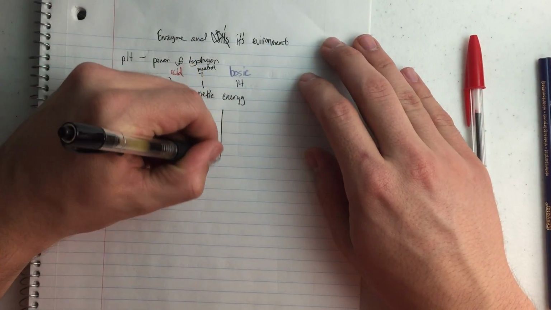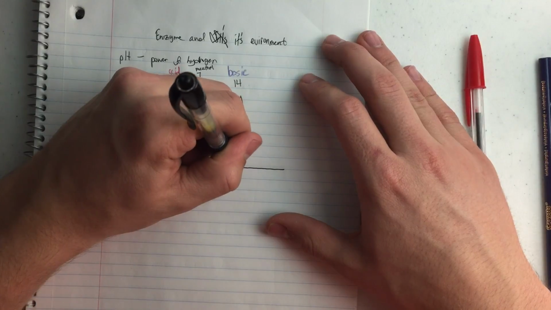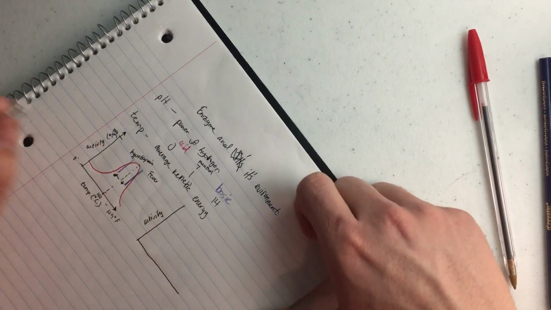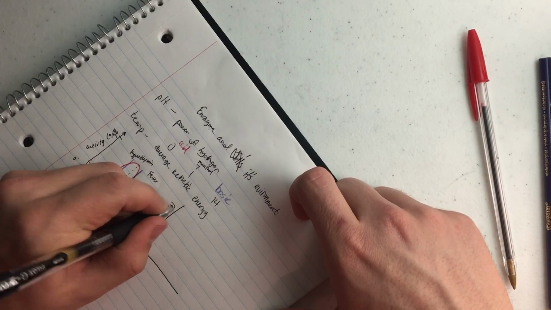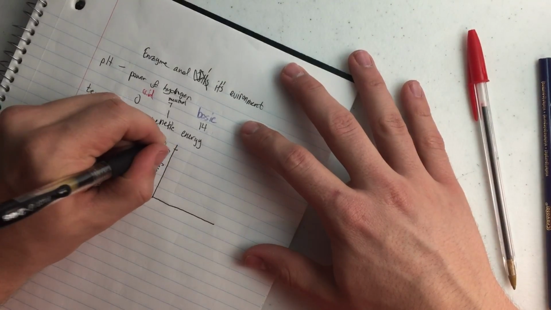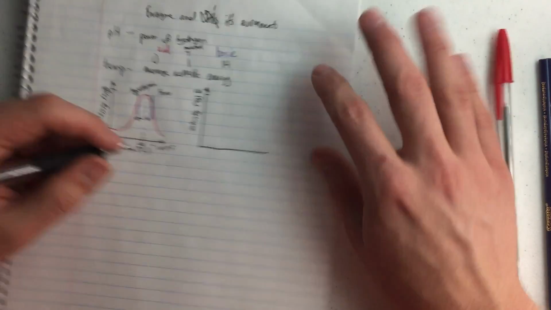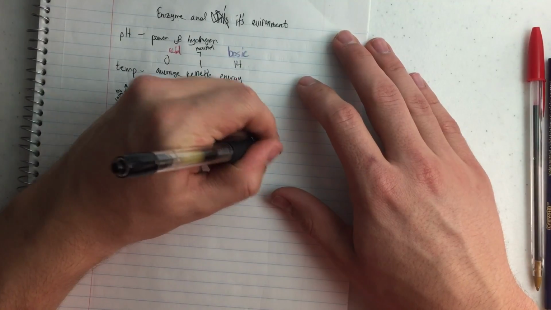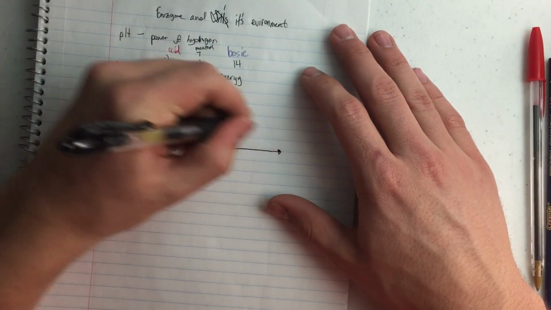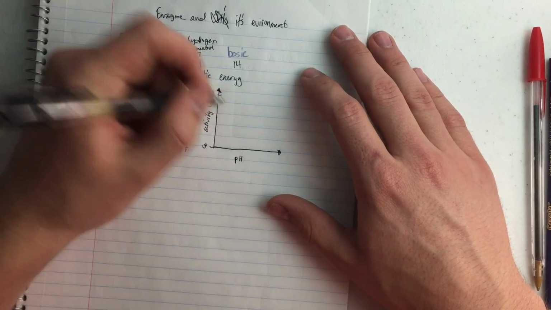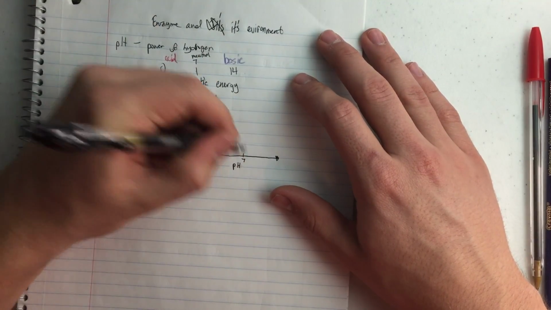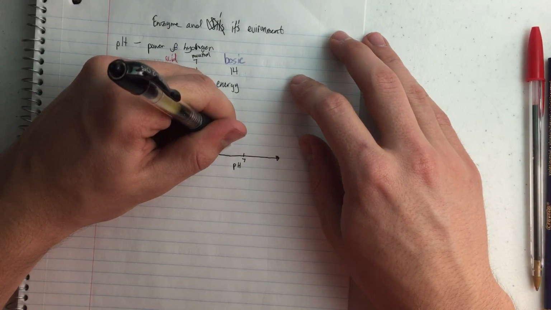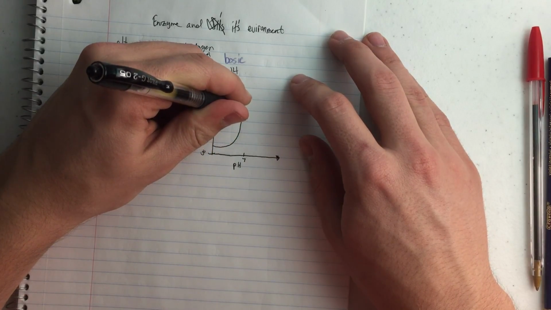Okay, and then the other one I want to draw is once again activity measured in percent. So let's say this is 100% and this is 0%. And over here, instead of temperature, we're going to have pH. And right down the middle, we're going to shoot for 7. Okay? And so a normal curve might look something like this.